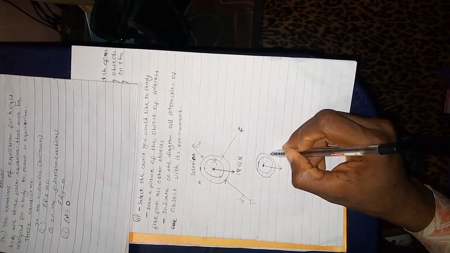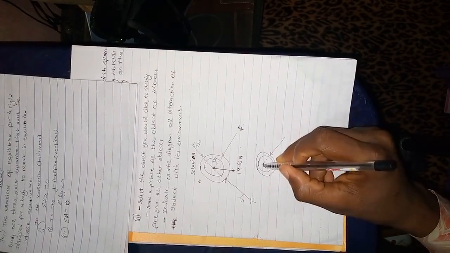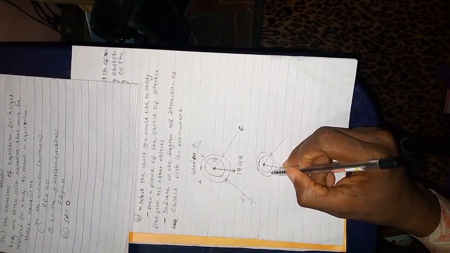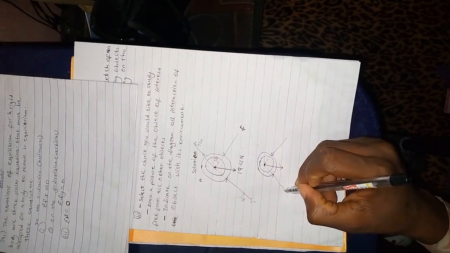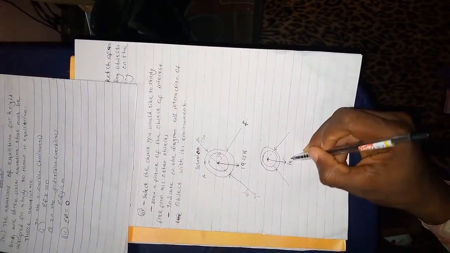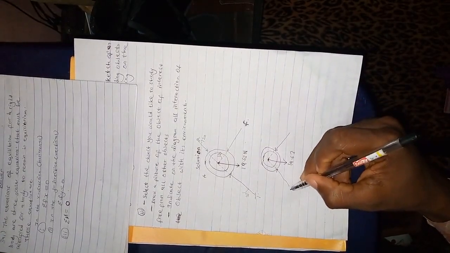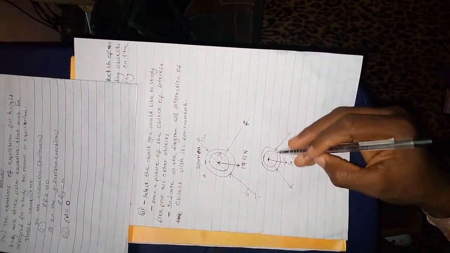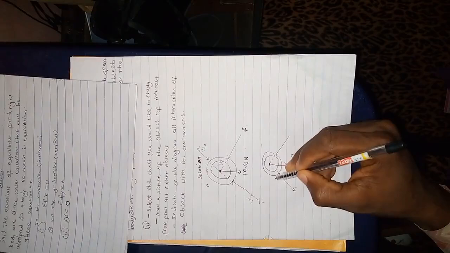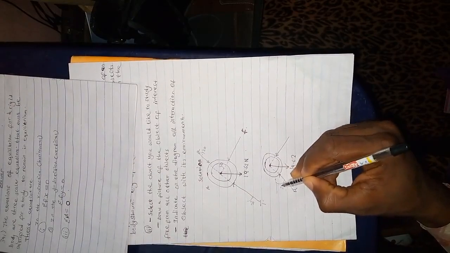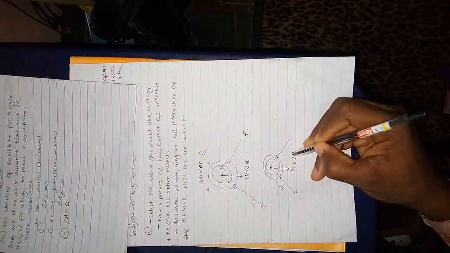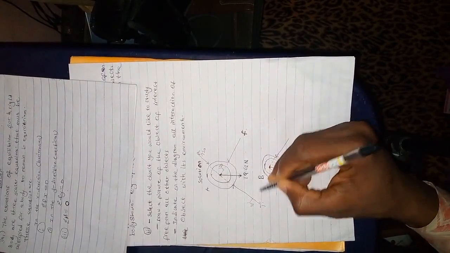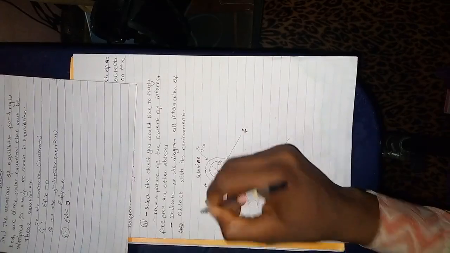This is how it will look, and this one is 19.62 Newton. This place is R and P, the angle here is 20 degrees, and we have 19.62 Newton. This one is for tube B, and this is tube A.